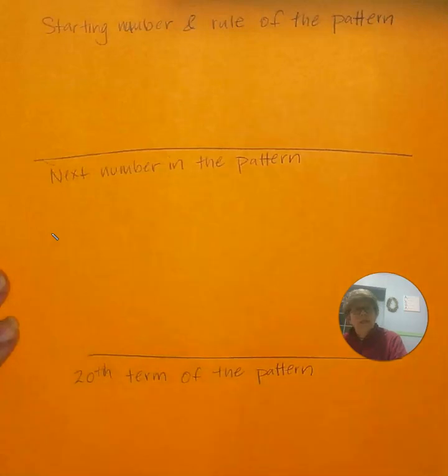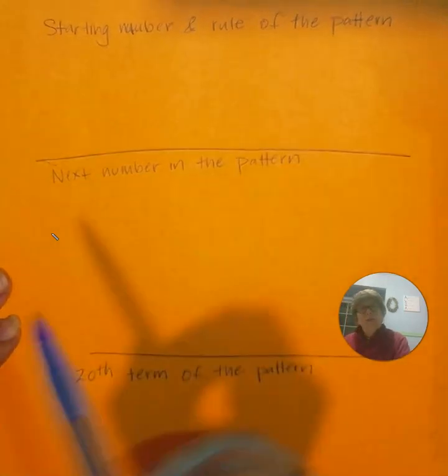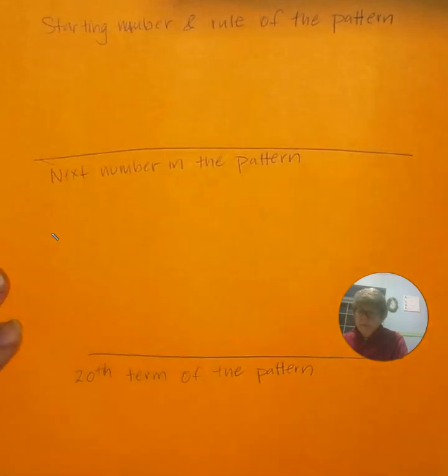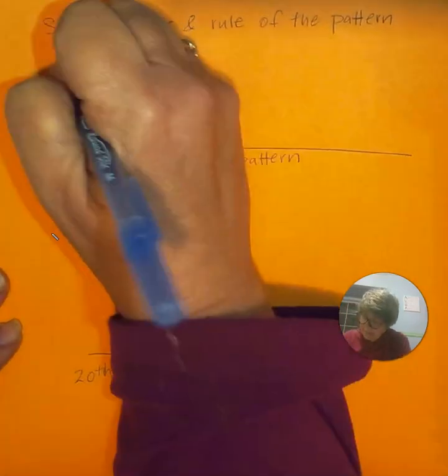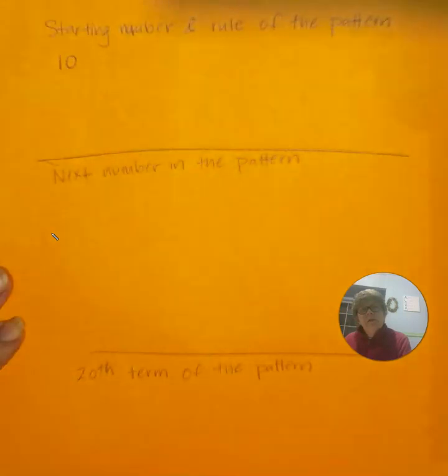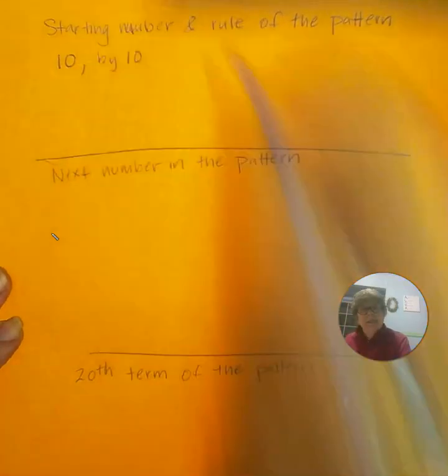We're going to be writing down what we notice, the starting number and the rule. Thinking about Una's pattern, the starting number was 10. Do you remember the rule? It was counting by tens, right? 10, 20, 30, counting by tens.